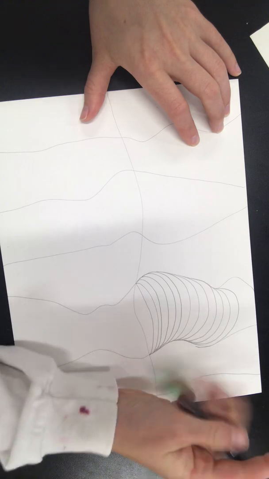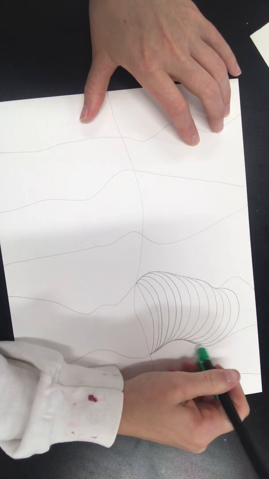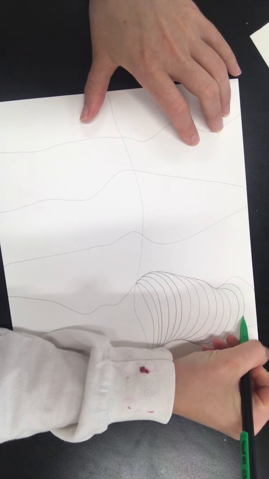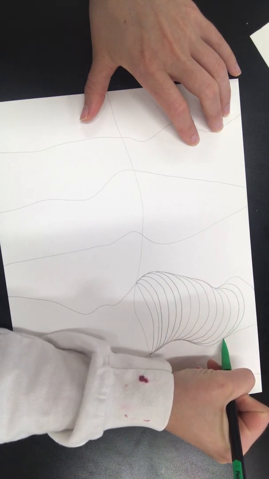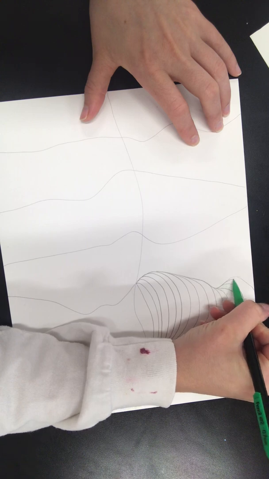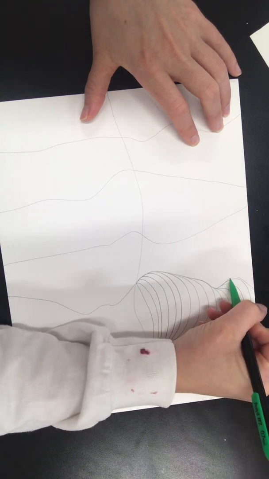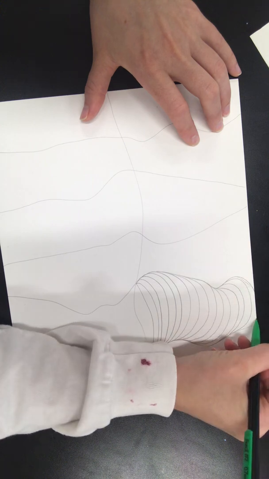So that once we add the value and the shading later on, it'll really reinforce the volume of those bands, which will sort of turn the columns into forms rather than just little shapes on the page.